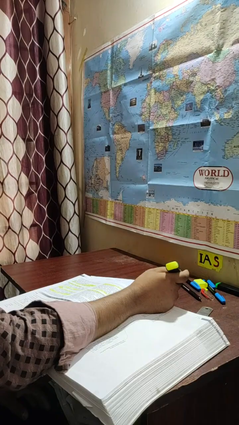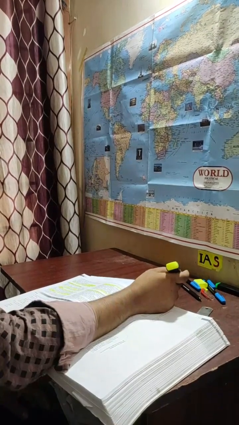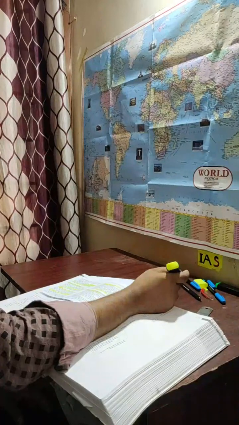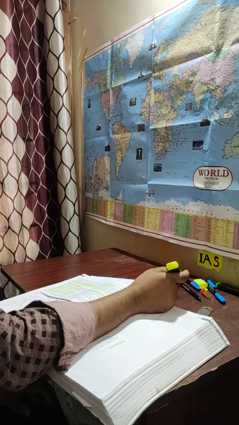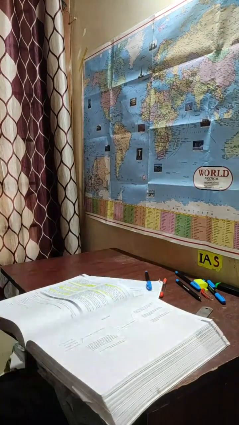In the Indian Constitution, the method of election of the President of India is taken from which country? Ireland.